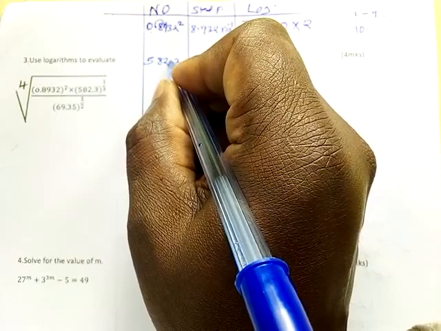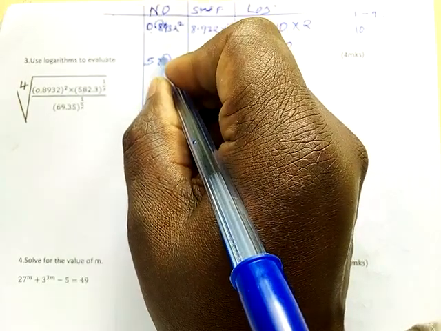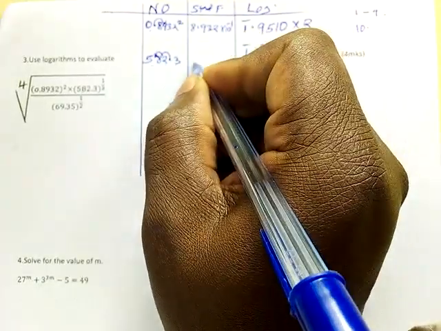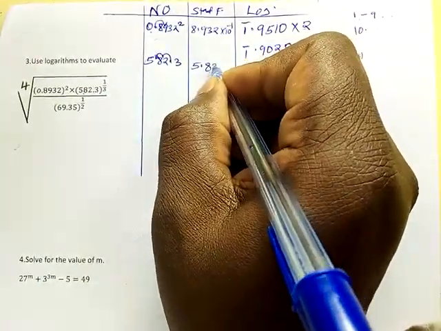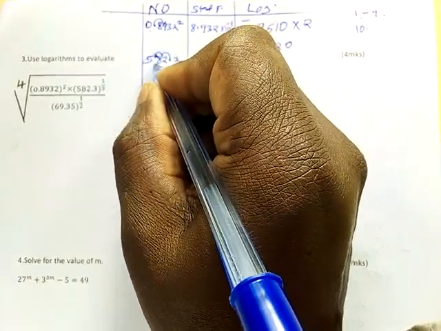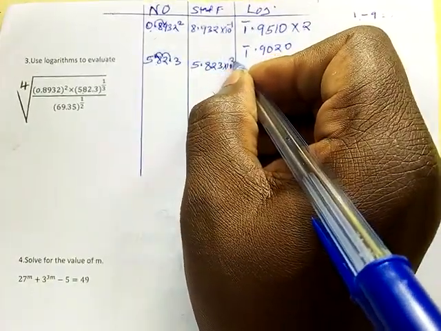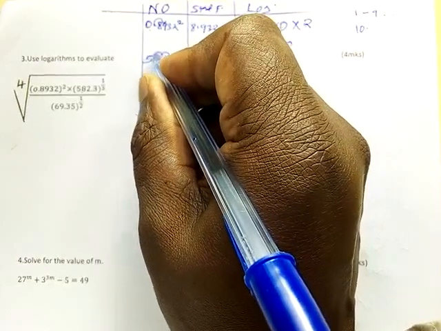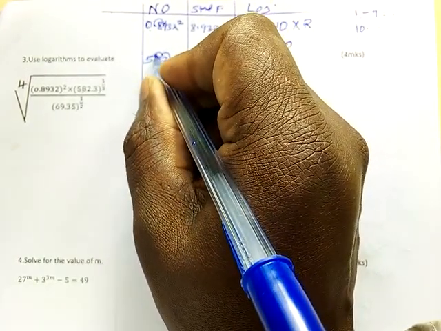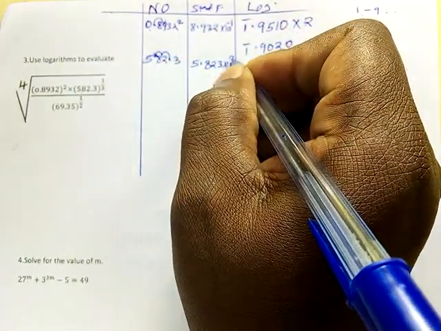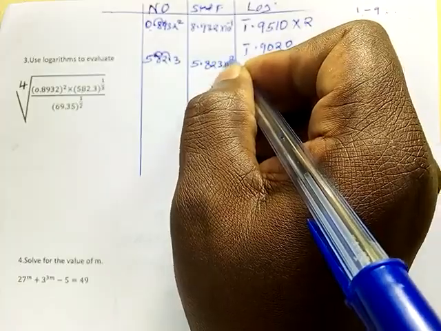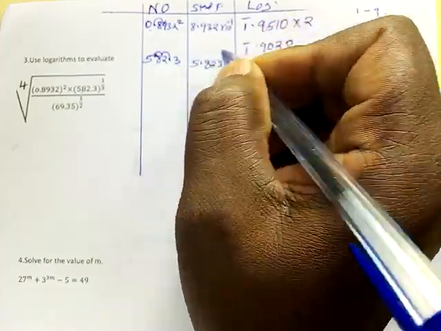So we start, our decimal point is here, so we go backwards twice, right? So for us to get 5.823 times 10, how many times do we go backwards? Twice. So it is power 2. When you move from the decimal point to the left, the power is positive. That is something you must know. The power is positive when you go to the left.